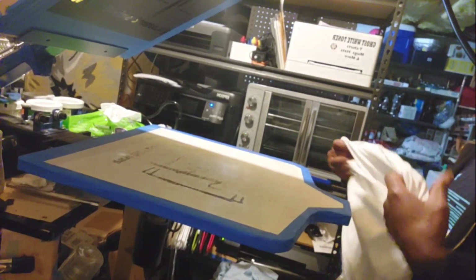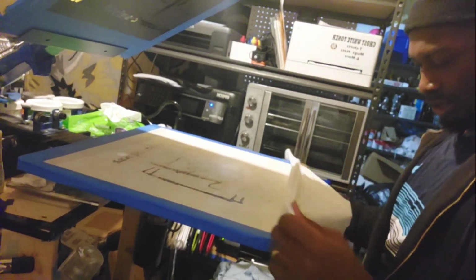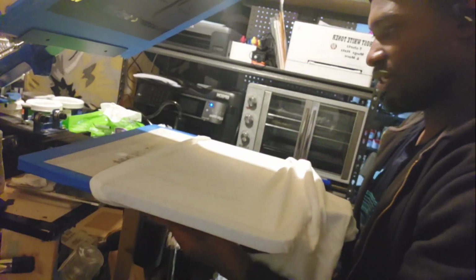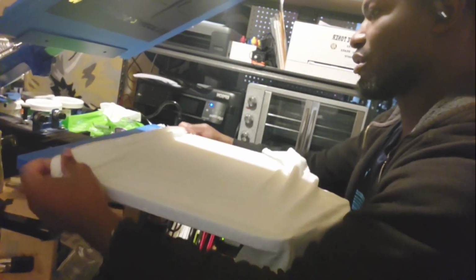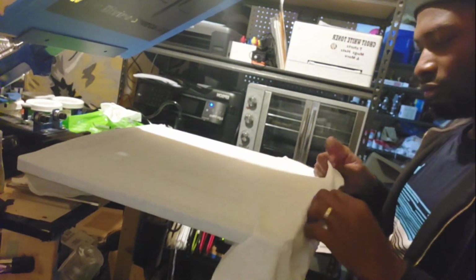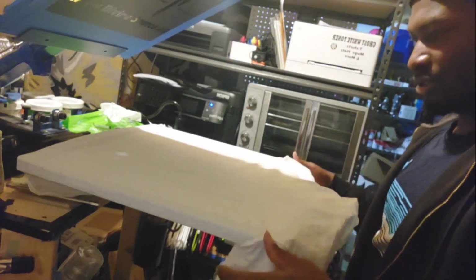All right, cool. So let's load a shirt on. This is a test shirt. It's a V-neck, but it's okay. Just a test shirt. This is a small.